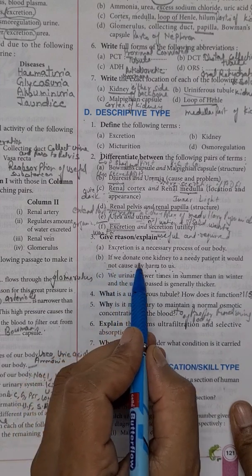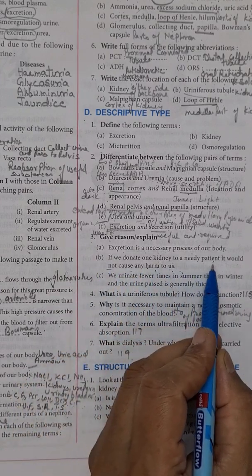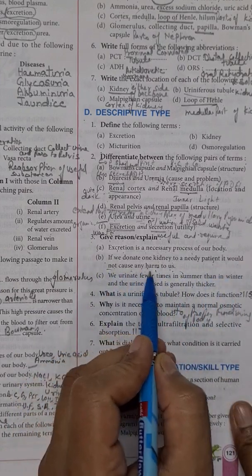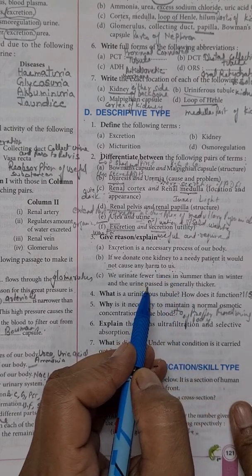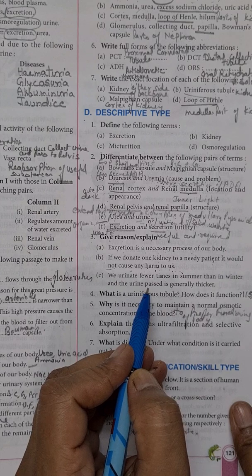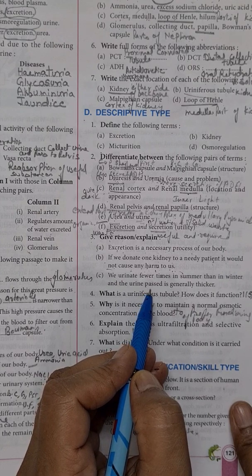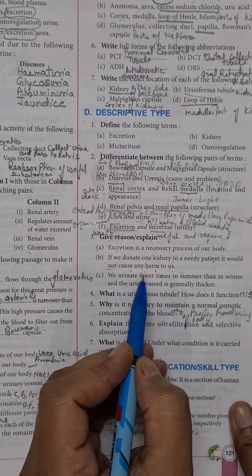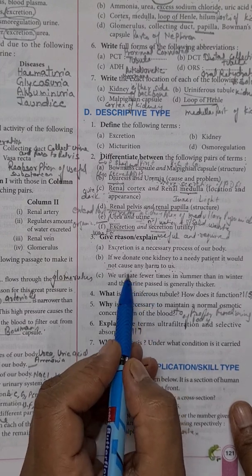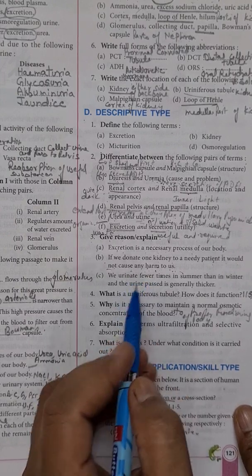Second, if we donate one kidney to a needy patient, it would not cause any harm to us. If we donate one kidney to a needy patient, the other kidney alone is sufficient for removing waste, that is nitrogenous waste, from the body. So it will not cause any harm to the person.